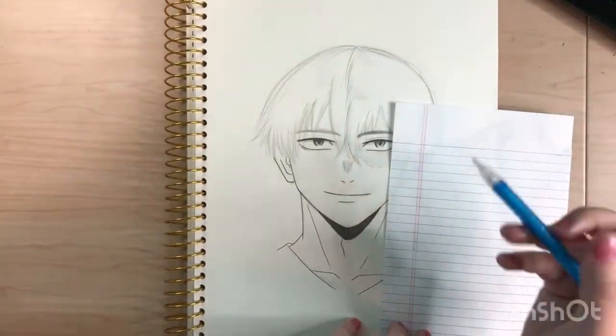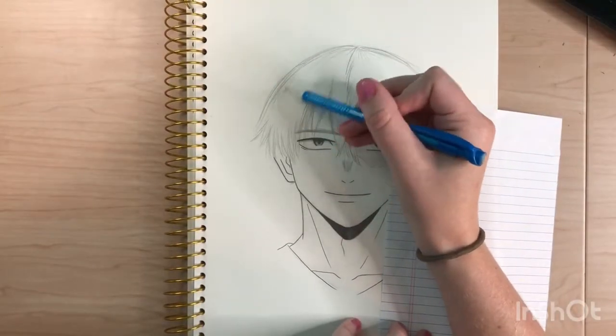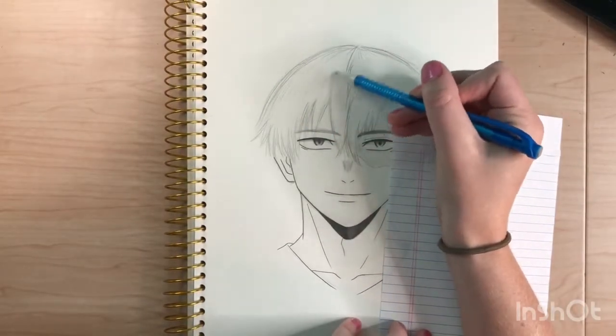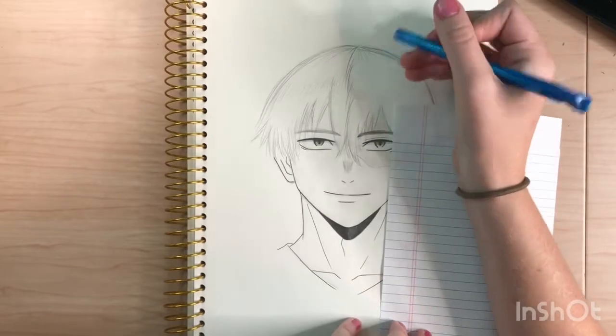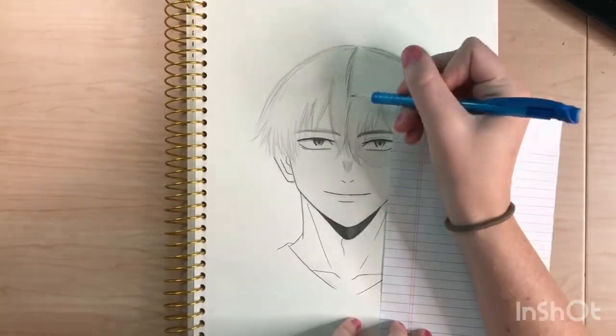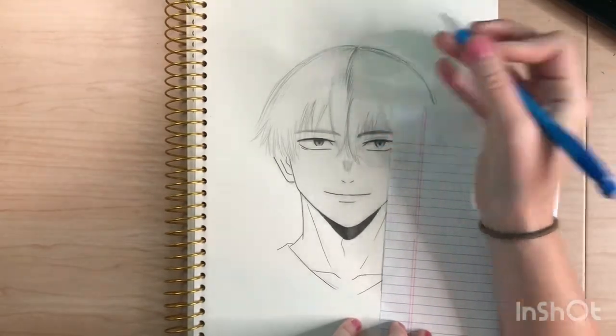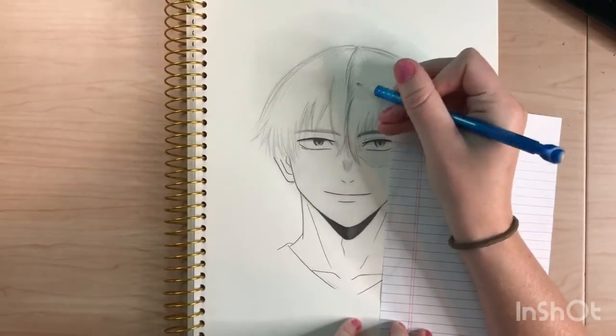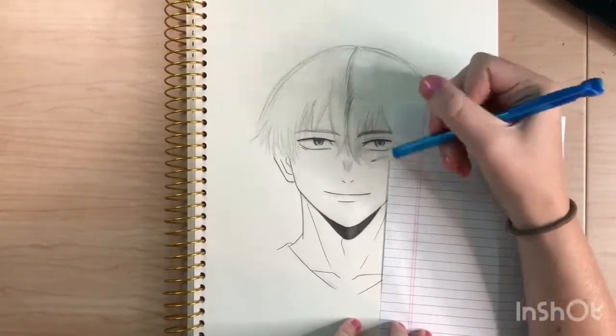Okay, so here is when I go slower on my video, because I wanted to show y'all how I did the hair. Now on his right side, or left side, it's kind of hard to see because it's white. Now when I get to the red part of his hair, it's a lot easier to see.